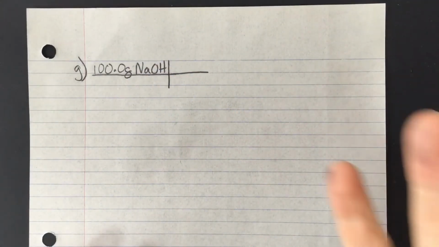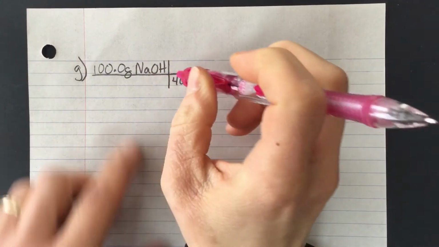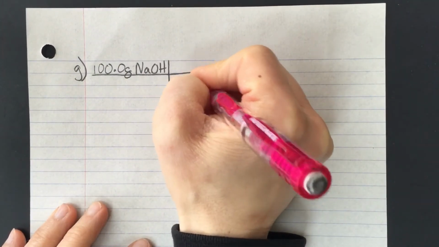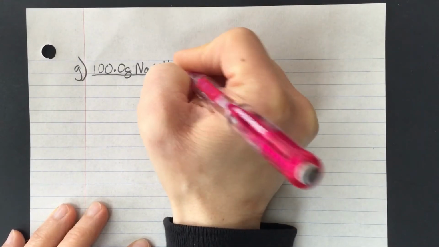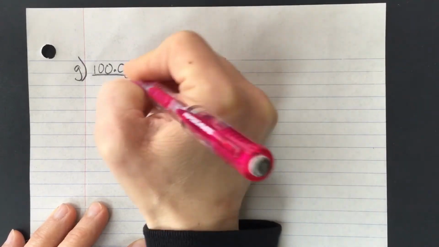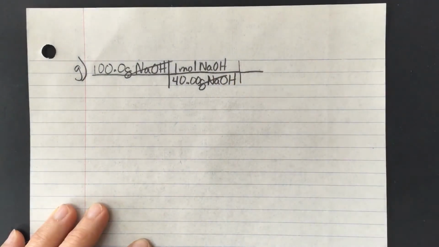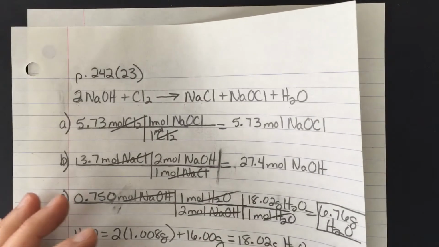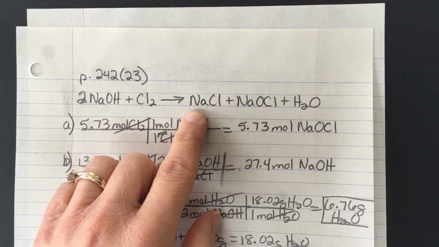Now, got to convert to moles, and we found in a previous problem that 40 grams of sodium hydroxide is 1 mole of sodium hydroxide. If we look back to our equation, we're going from sodium hydroxide to sodium chloride. So 2 in front of the sodium hydroxide, 1 there.